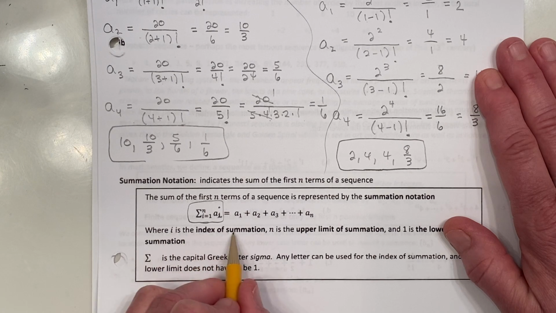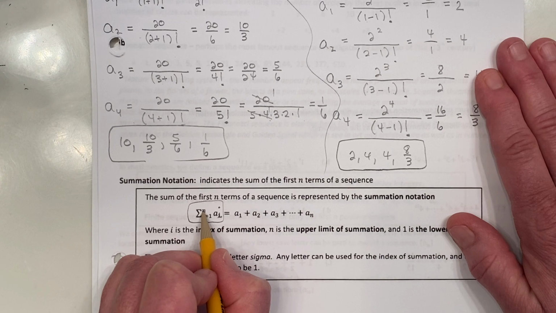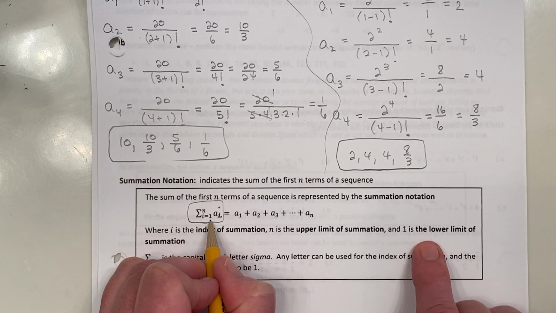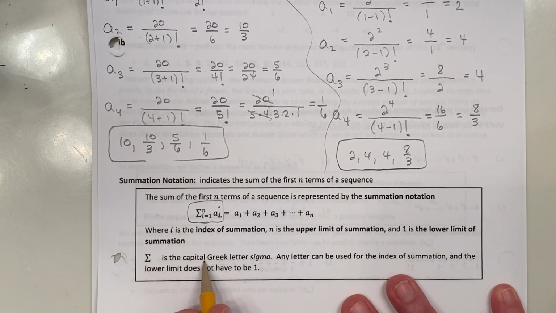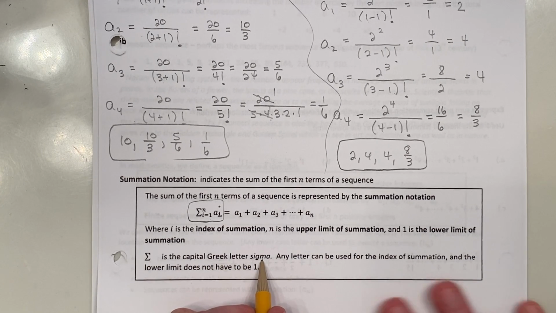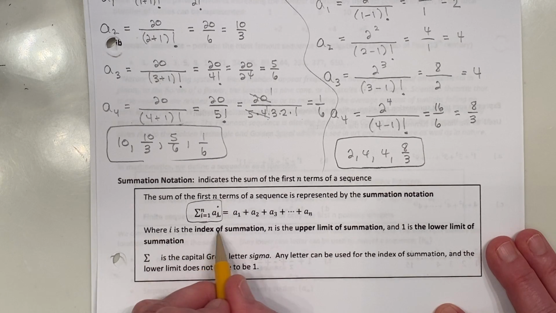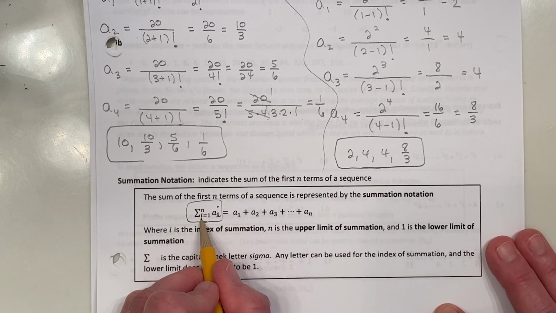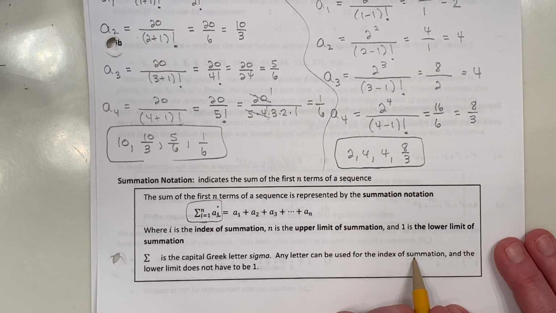i is called the index of summation. n is called the upper limit of summation, and 1 is the lower limit of summation. This symbol is the capital Greek letter sigma, and it stands for summing the first n terms of a sequence. Any letter can be used for the index of summation. The index of summation up here was i, lowercase i. It's common practice to use i, j, or k. So any letter can be used, but common practice is i, j, or k.